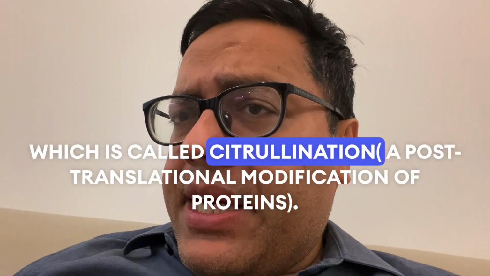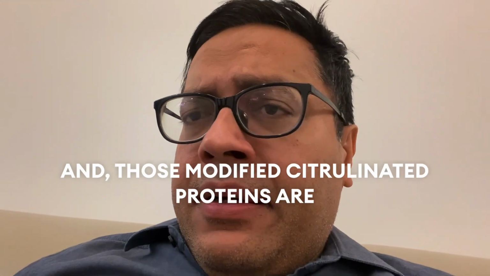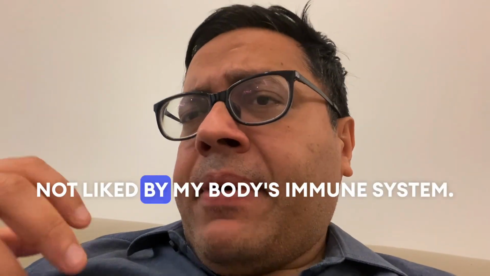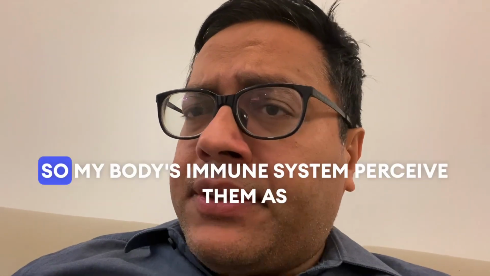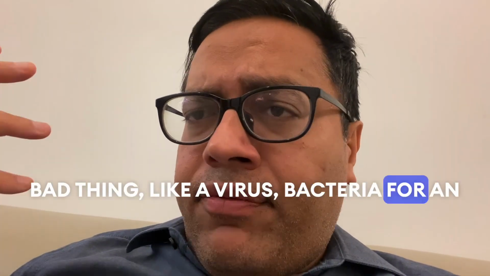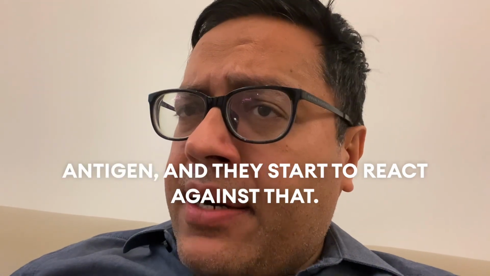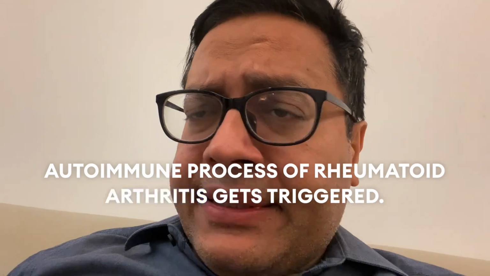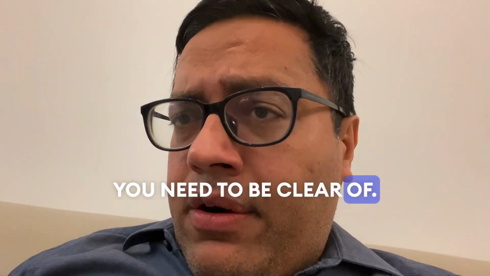Those modified citrullinated proteins are not liked by my body's immune system. It perceives them as a bad thing, like a virus, bacteria, or foreign antigen, and starts to react against them. That is how the whole autoimmune process of rheumatoid arthritis gets triggered. This is the number one concept that you need to be clear about.